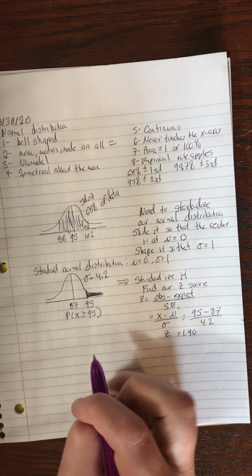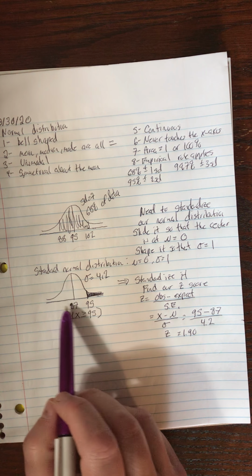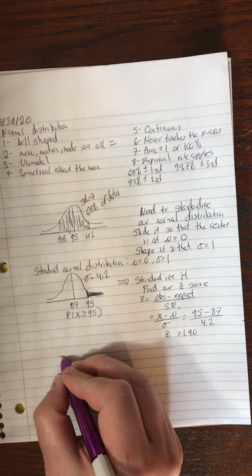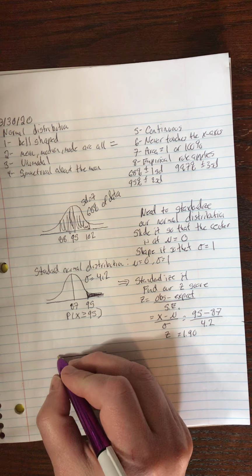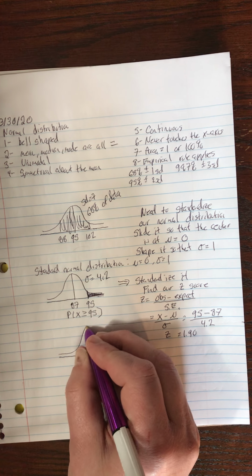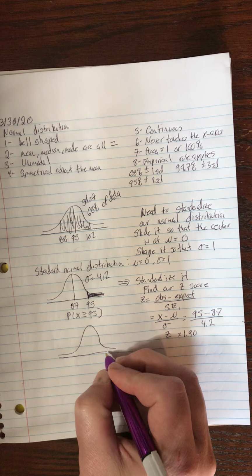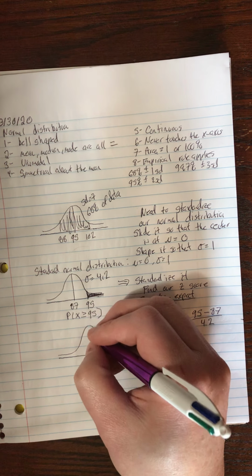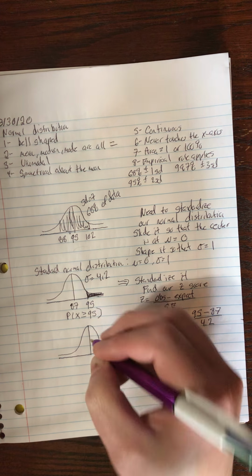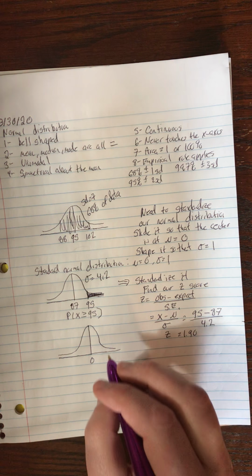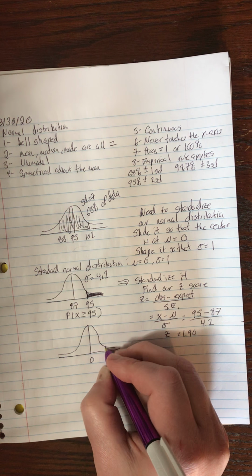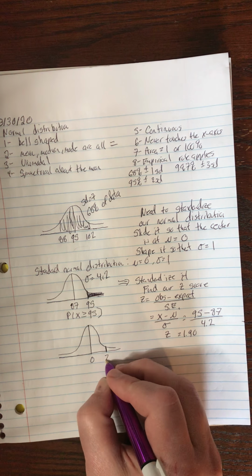So this particular normal distribution, when we standardize it, simply looks like this. Our mean is now at 0. And this is our z-score.